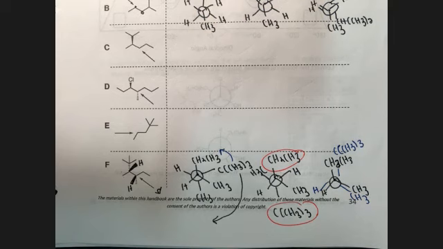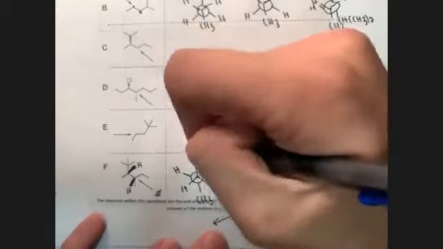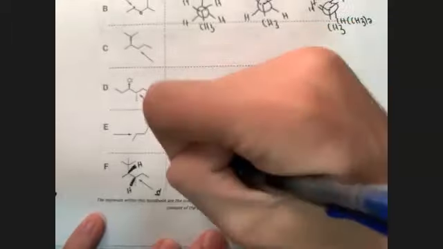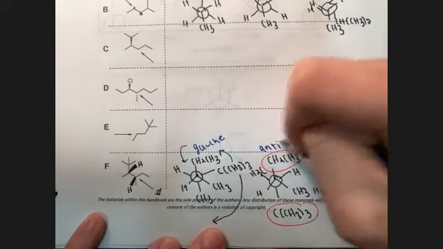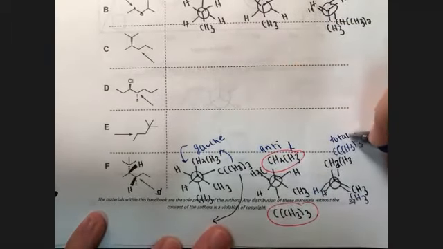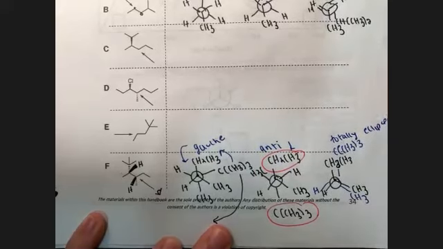Caroline, is that anti and gauche? I meant that for the first one. The first one is the anti-conformer, and it is not gauche, okay? Oh, I'm sorry, well, here. This one is gauche. Okay, this one is gauche. This one is anti, and this one is totally eclipsed. These are the names, if you guys care. Okay?